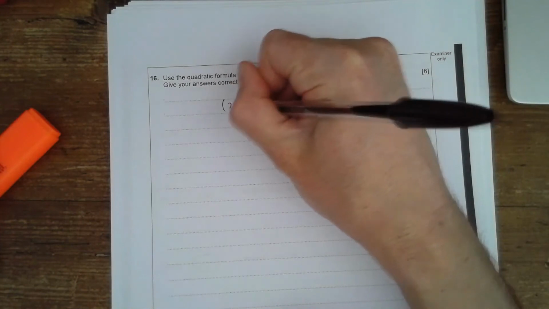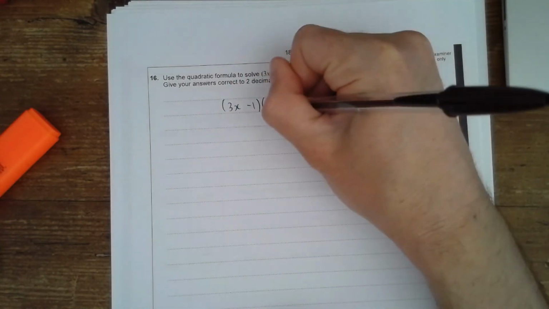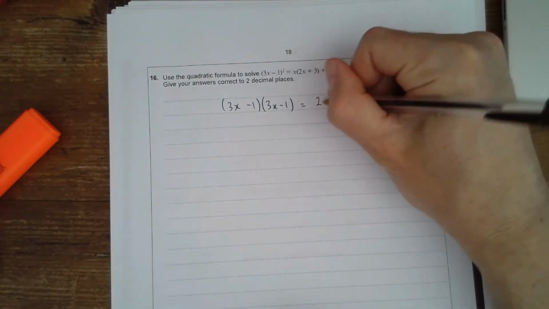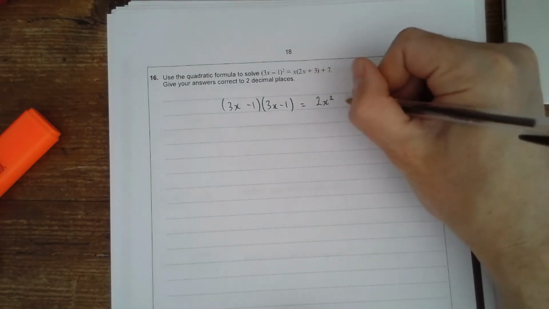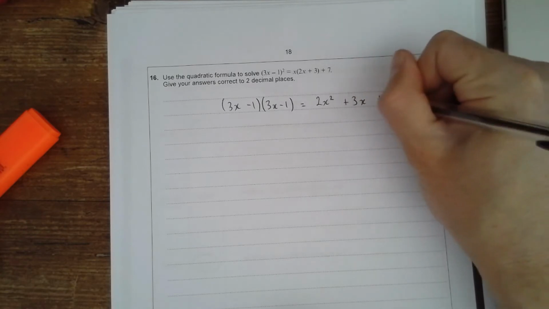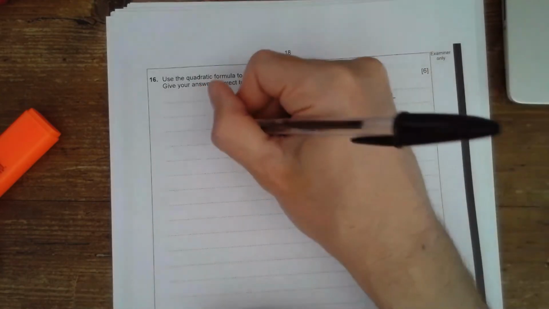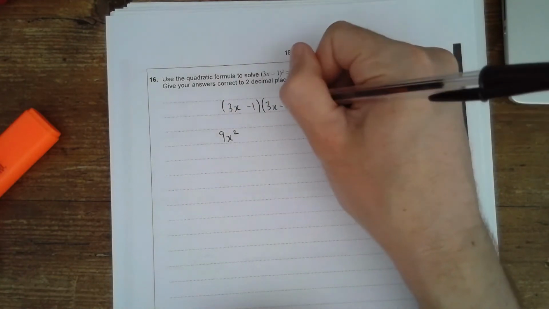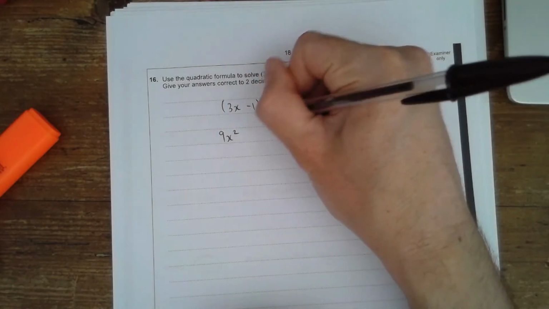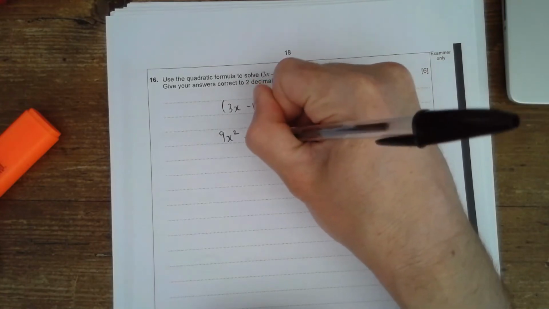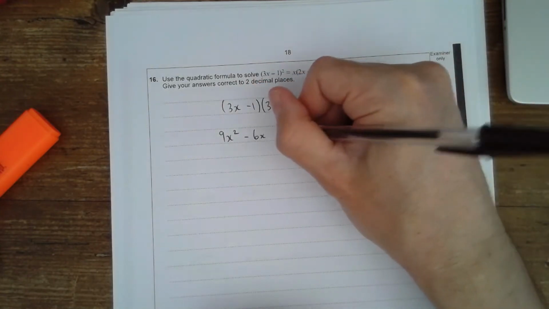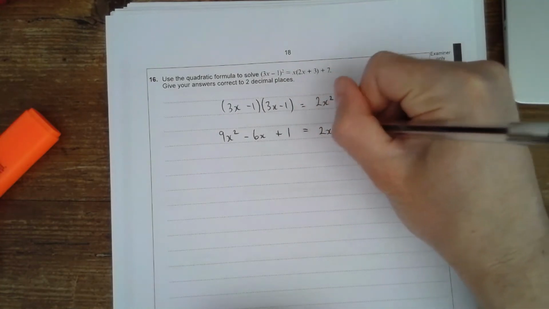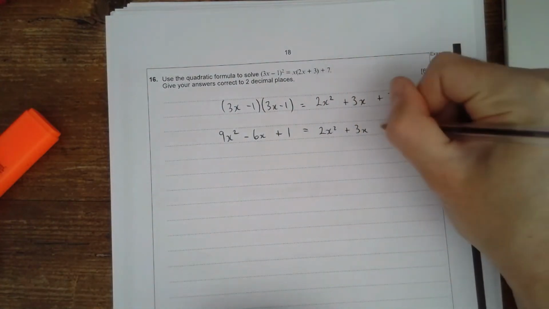We already know that squared means times by itself, so 3x minus 1 squared means 3x minus 1 times by itself, and then expanding the second bracket already, because it's quite easy to do, gives me the following. Expanding this one now, 3x times 3x would be 9x squared, 3x times minus 1 would be minus 3x, and then we'll also get another minus 3x, so minus 3x minus 3x would be minus 6x, and then plus 1, because minus 1 times minus 1 would be plus 1, equals 2x squared plus 3x plus 7.